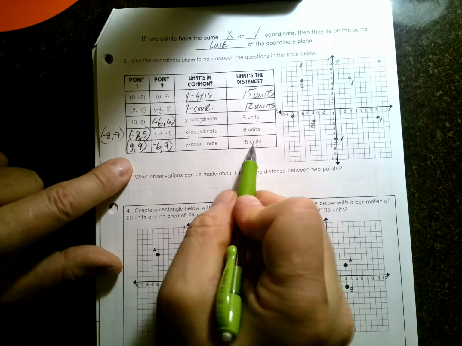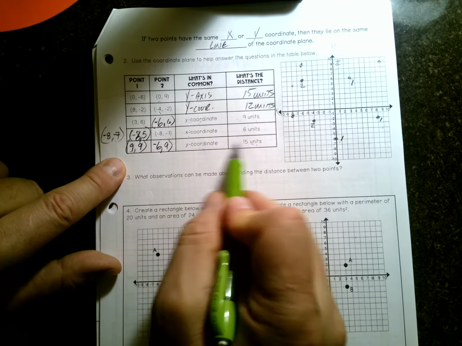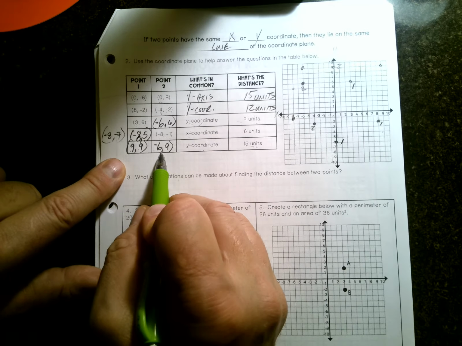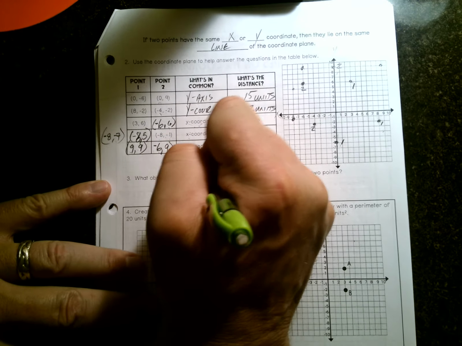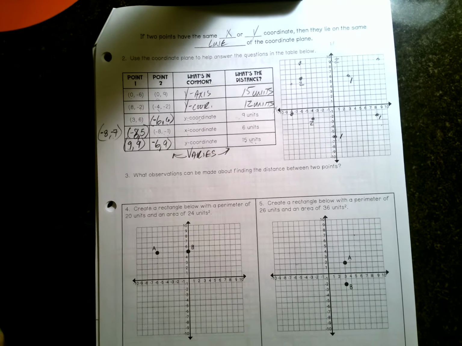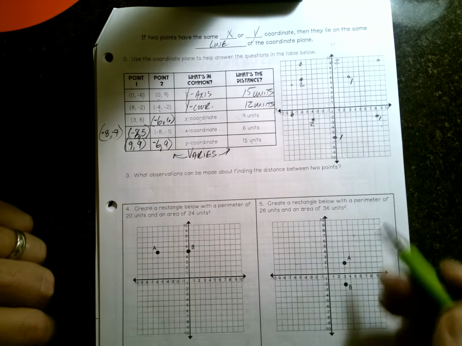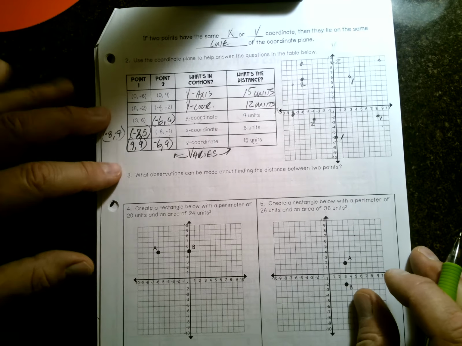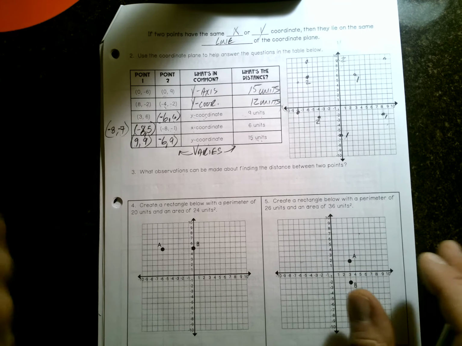And look, 15 units apart, 9 and 6 is 15. I took the absolute value of that negative and added it together. So this would vary, right? We could have a lot of different answers here for this problem. All right, so what observation did we make about finding all this? We can count, we can go absolute value. I do both a lot of times because I'll jump back and forth just to check myself.